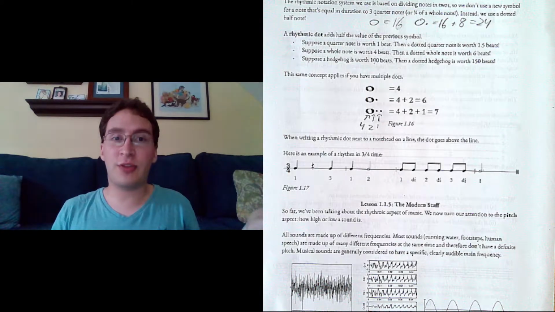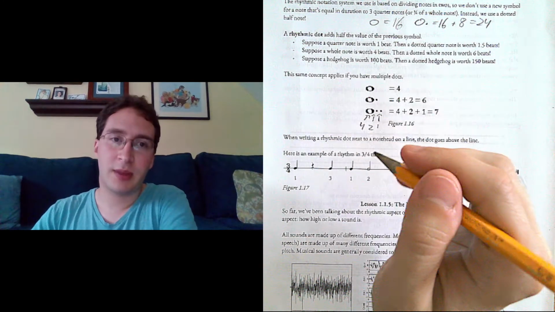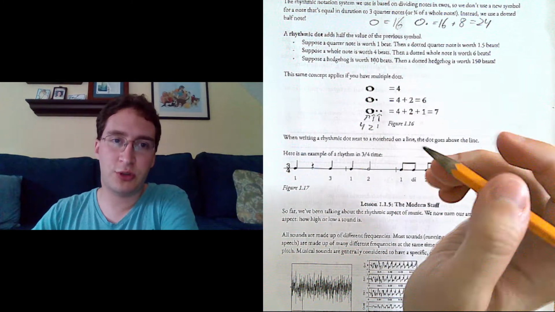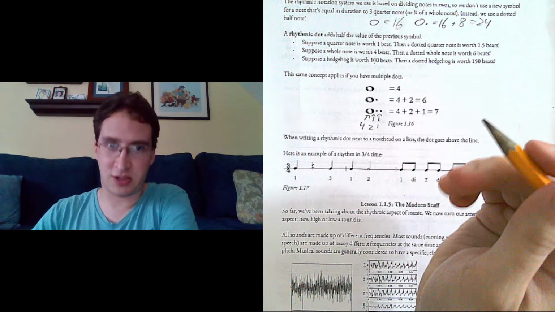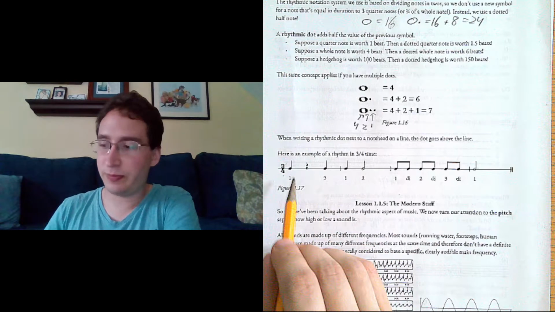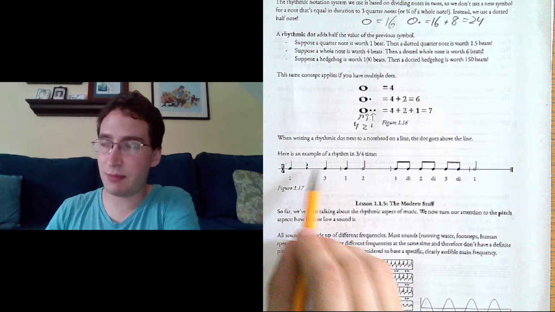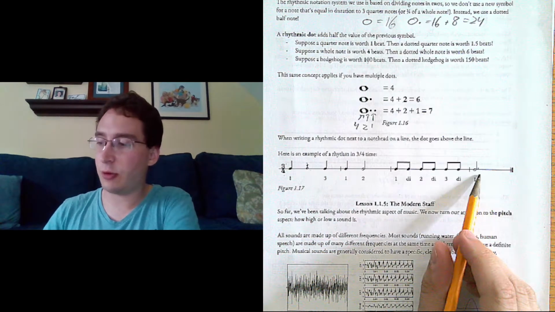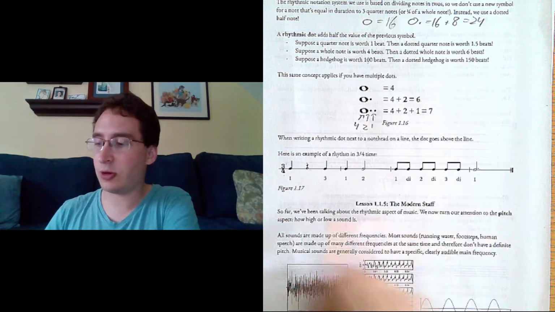So if we want a note that's worth 3 beats, we would take a note that's worth 2 and then put a dot on the end of it. So in the case of 3/4, a half note will fill 2 quarter notes of time, so a dotted half note will fill 3 quarter notes of time, or an entire measure.